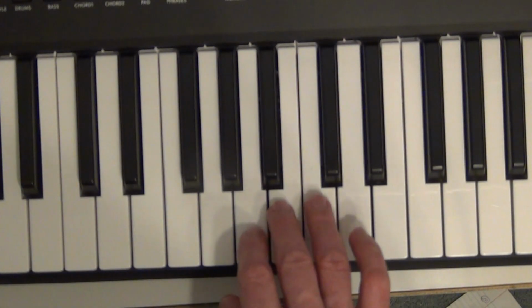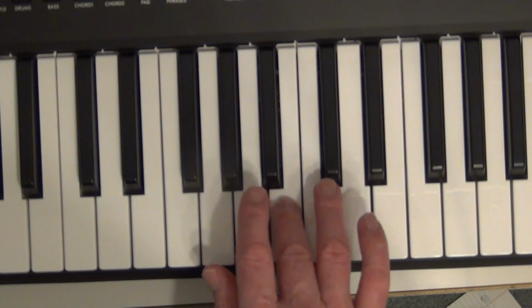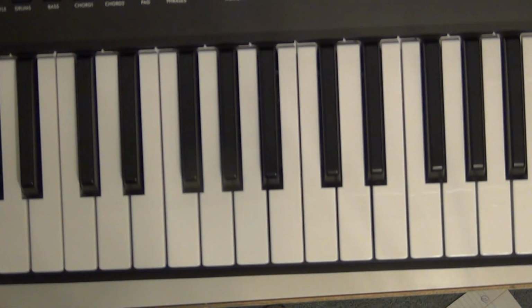So the highest note there went up to a C. So that's why a lot of times you want to know how to transpose and find the key that's easier for you or your singer to sing it in.